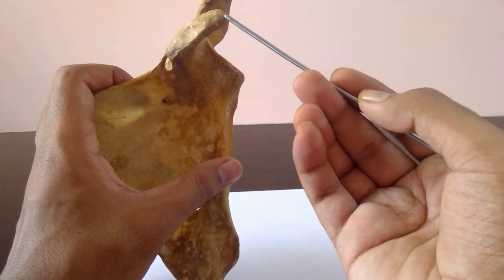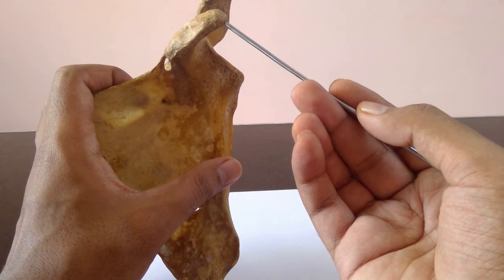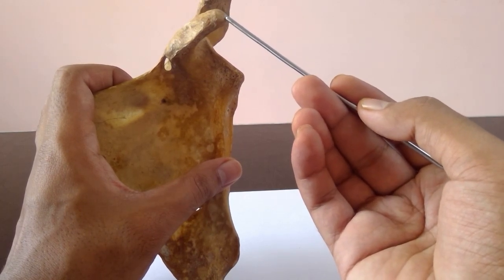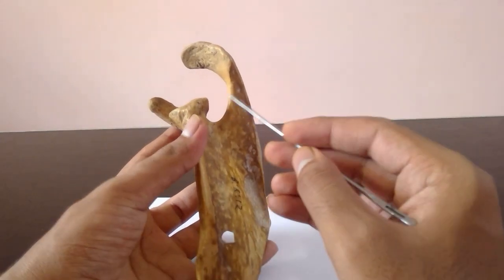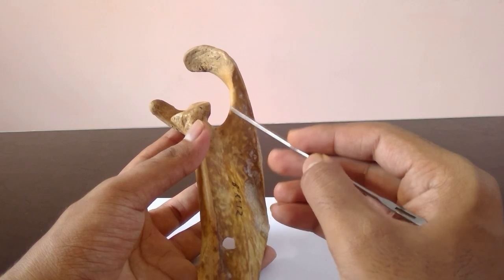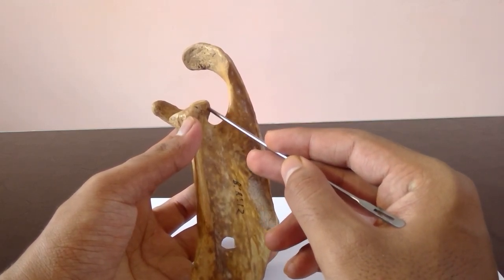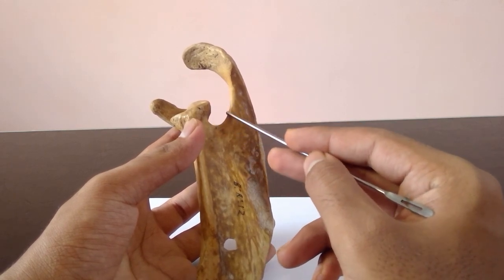And then there is a beak-like coracoid process. It is superior to the glenoid cavity and projects anterolaterally. Then we have the spinoglenoid notch, between the lateral border of the spine of the scapula and the head of the scapula.